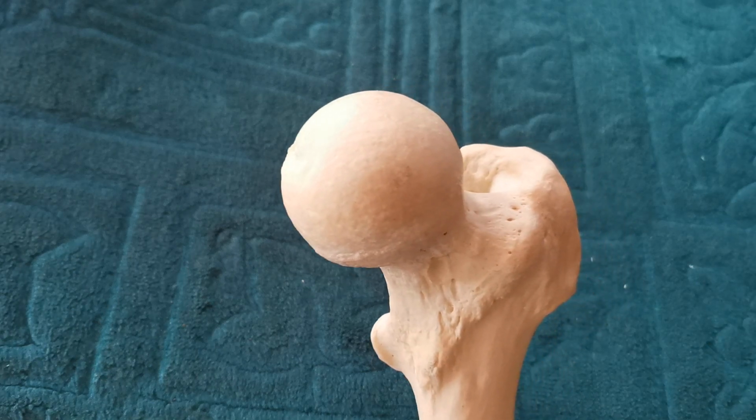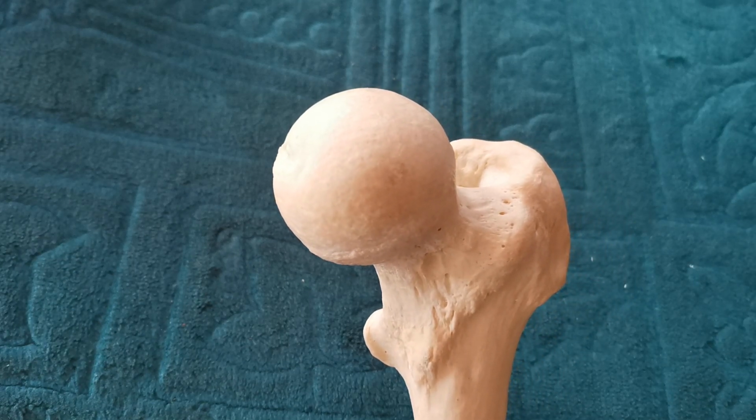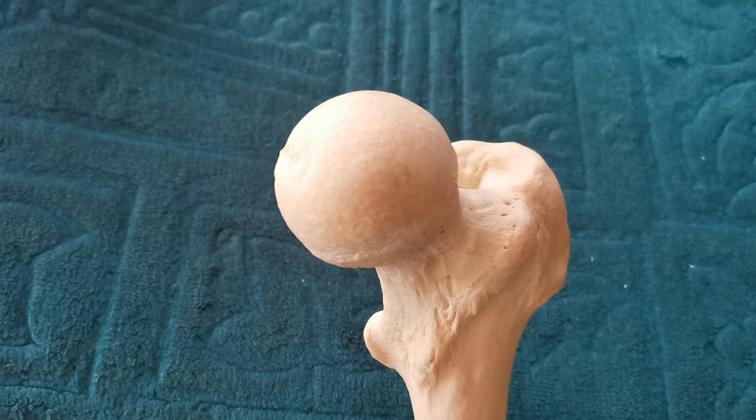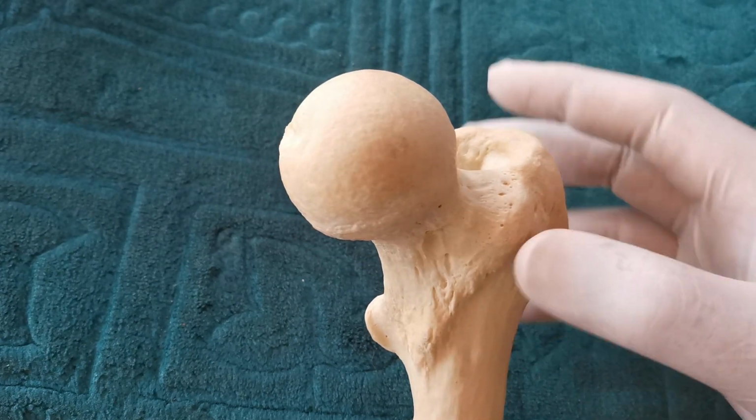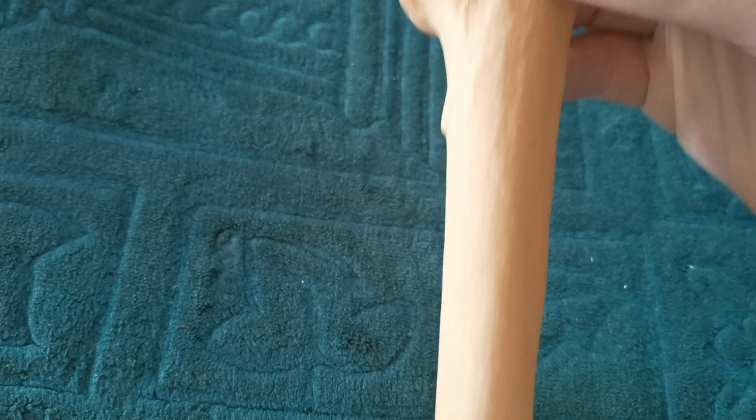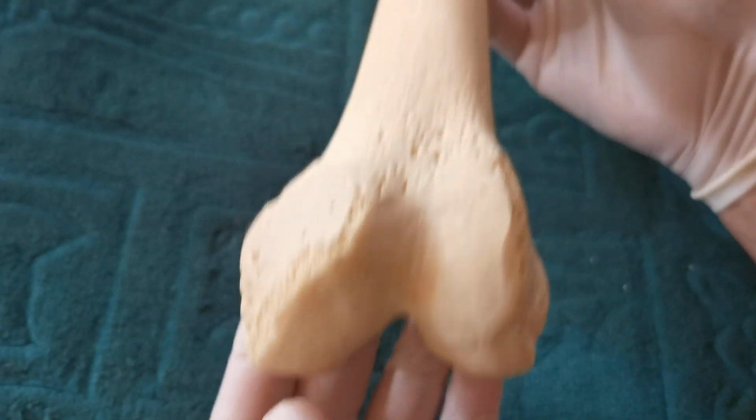This is a summary of the anatomy of the femur. The femur is a long bone. It has an upper end, this part, then the shaft, and finally we have the lower end.